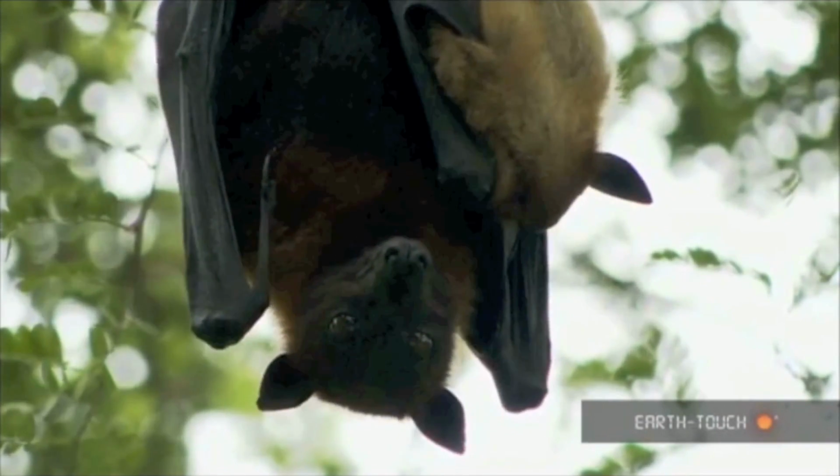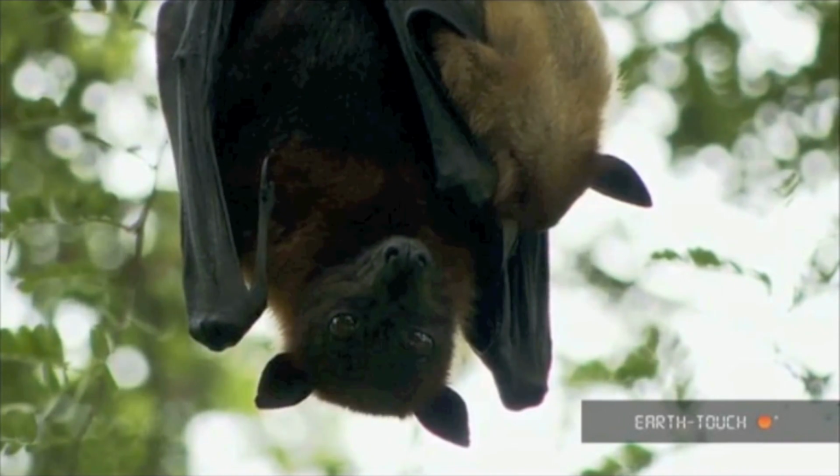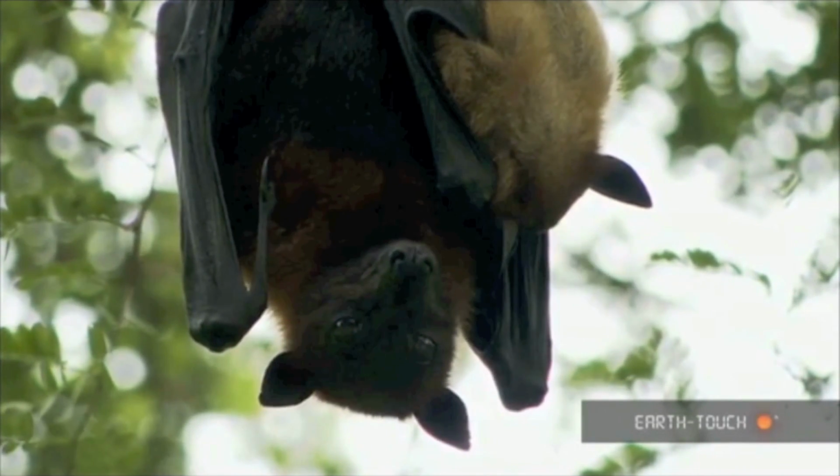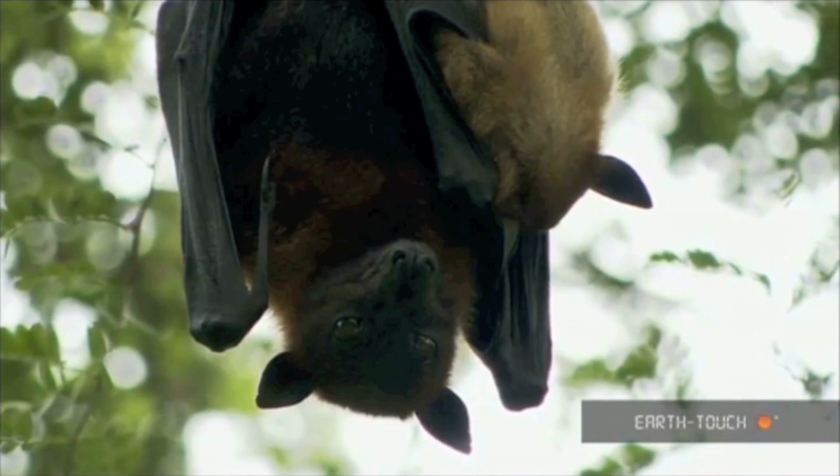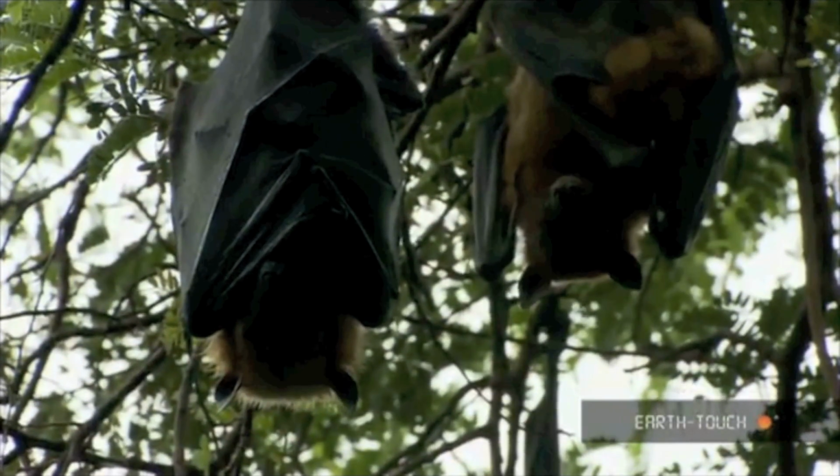With these echoes, the bat can identify the location, size, shape, and even the texture of the object. This allows bats to have the ability to hunt and find their food in pitch darkness, making them one of the most fearsome creatures of the night.